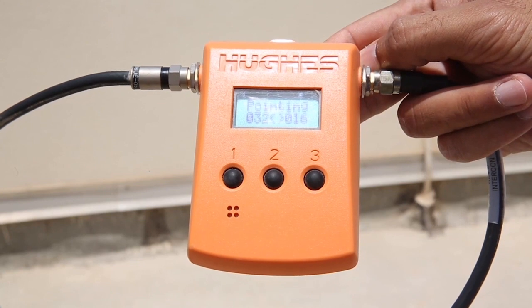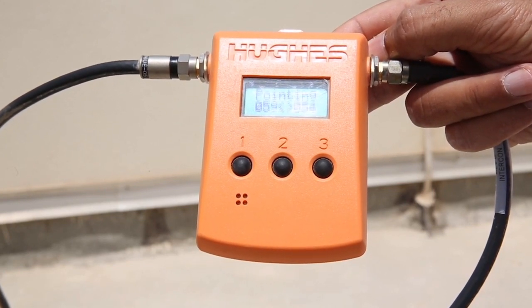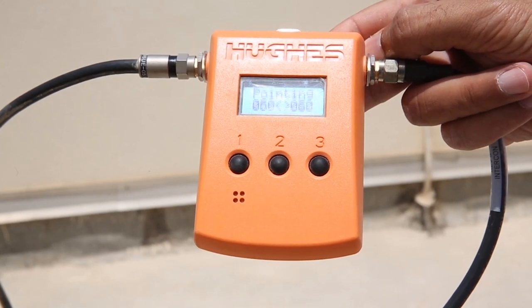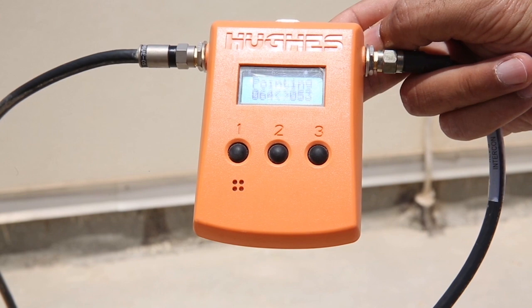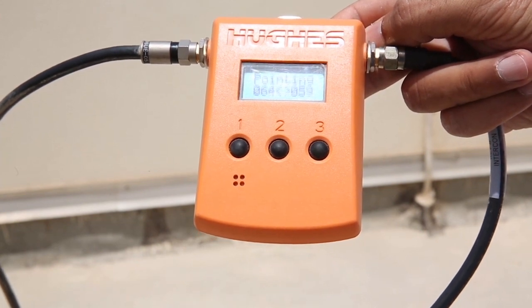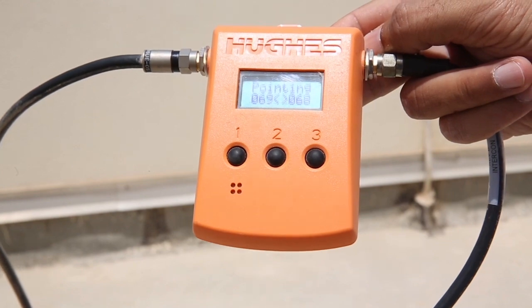Once the DAPT starts picking up the signal, the installer should carefully align the dish to achieve the highest signal level, also known as SQF. Note that the reading on the left indicates the highest signal captured, and the reading on the right is the level signal reception.